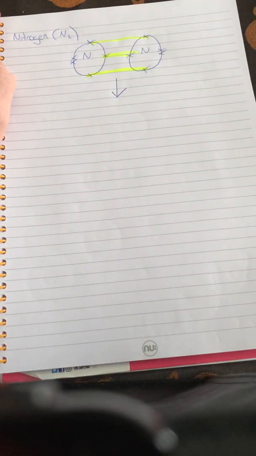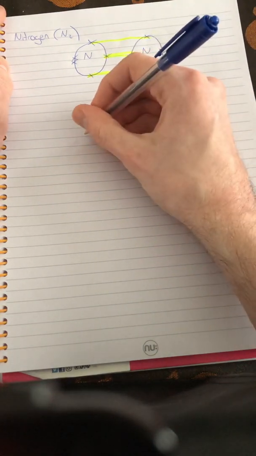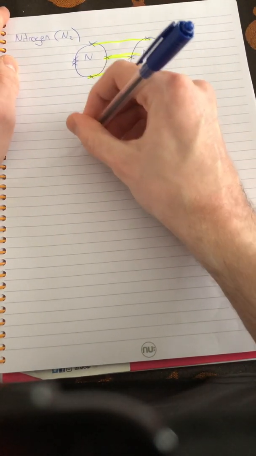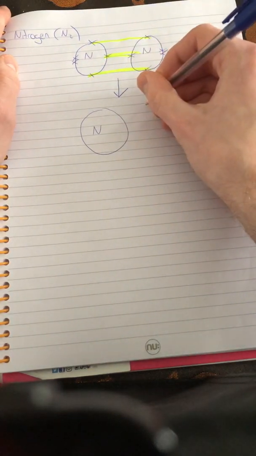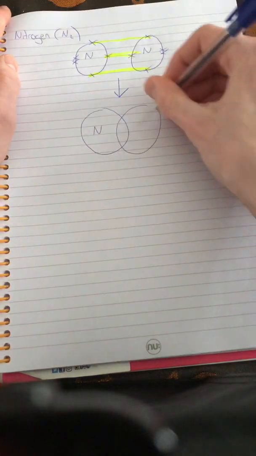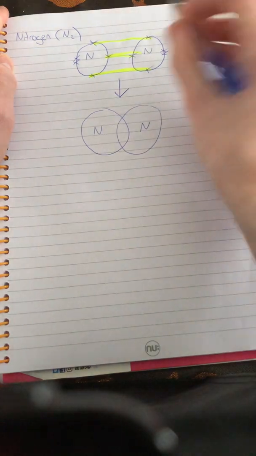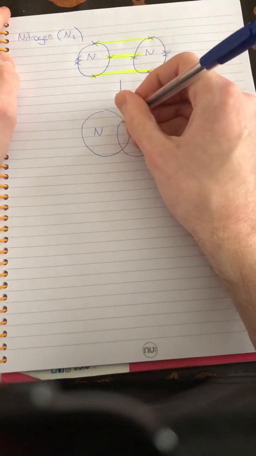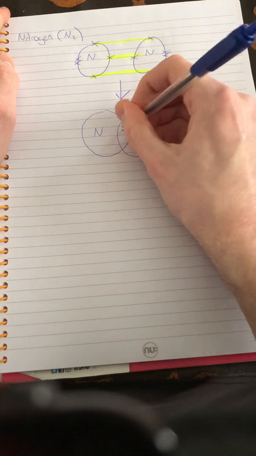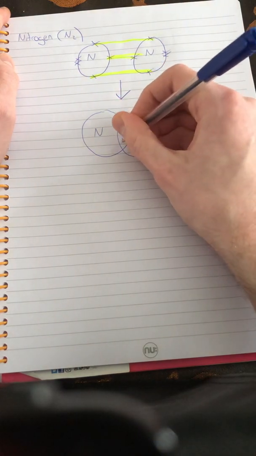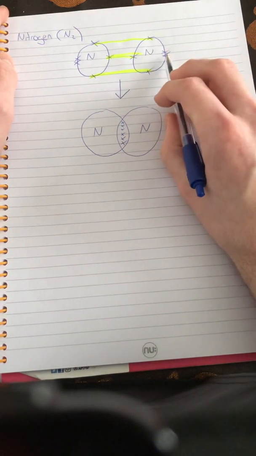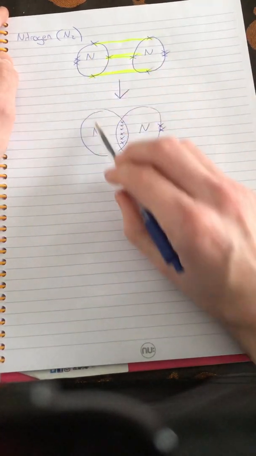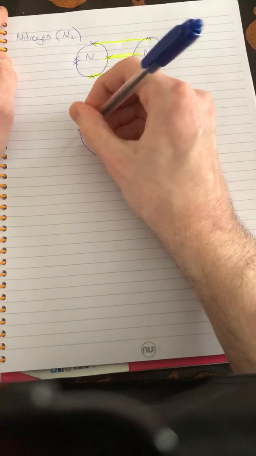If we try and draw this, it can be quite difficult. So we should have 1, 2, 3, 4, 5, 6 electrons in here. You'll notice that the right nitrogen has a pair of electrons there, and the left nitrogen has a pair of electrons on the left.